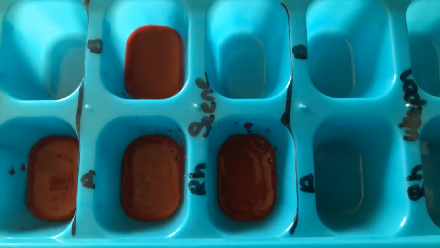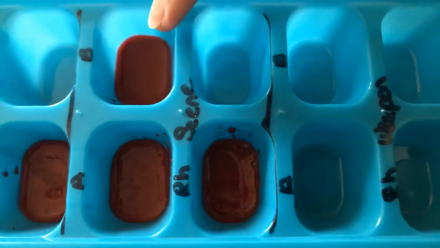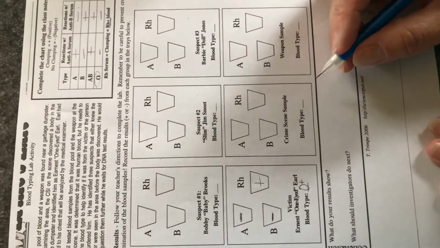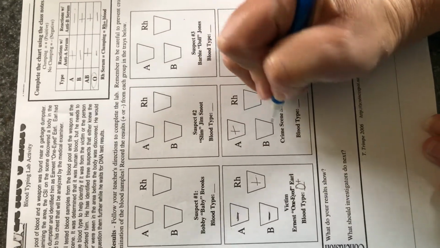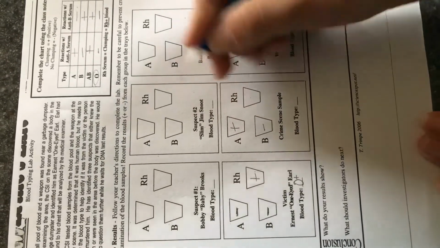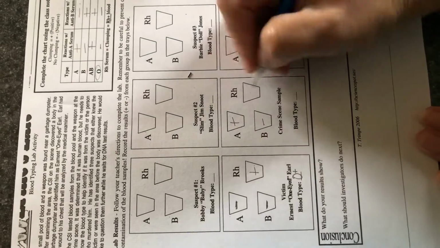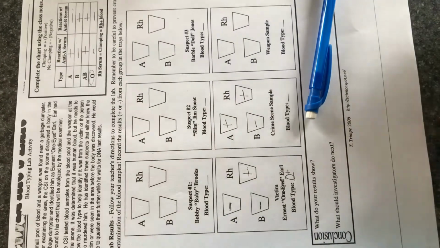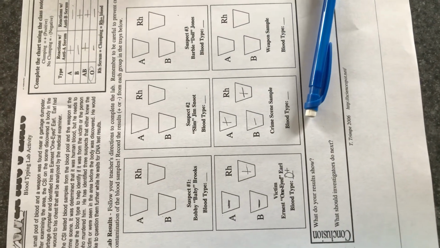All right, so what do you notice? What are you seeing there? I'm seeing clumping on A and RH. And notice the difference, how A and RH kind of have that foggy, lumpy look, where B looks super smooth. All right, so on the chart, for the crime scene sample, we're going to do a plus for A, a minus for B. And remember, the plus means there was clumping, the minus means there was not, and a plus for RH. All right, and so then you'll have to figure out what the blood type is for that one all on your own. Okay?